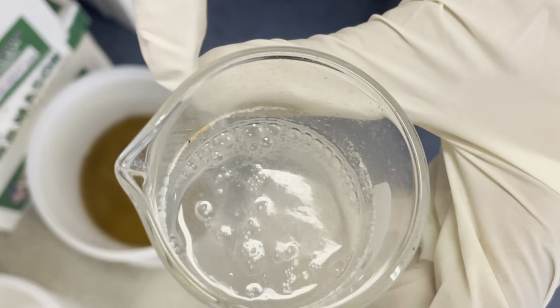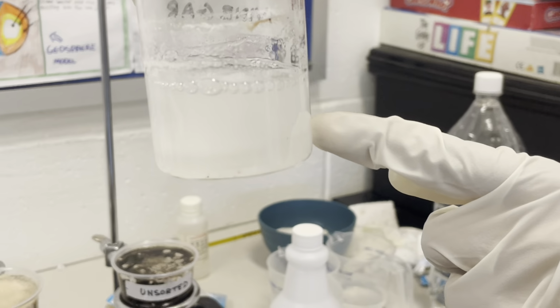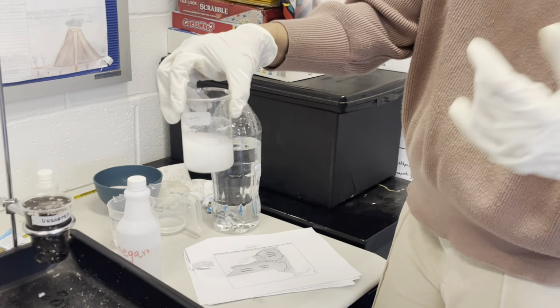So it starts to fizz, and it will eventually break down. You can show from the side as well. Eventually, the Alka-Seltzer will break down completely because of this chemical reaction that's going on between the acid and the Alka-Seltzer, in this case, acid rain and limestone.